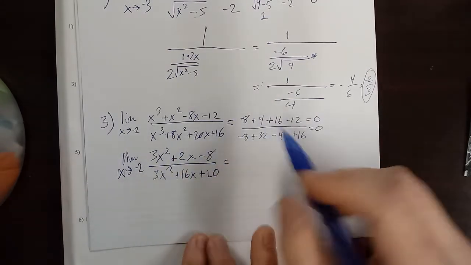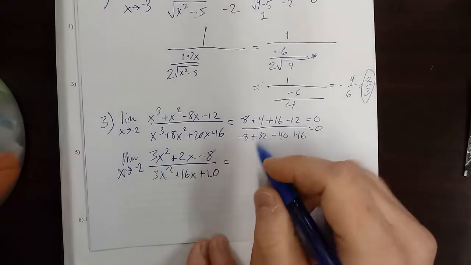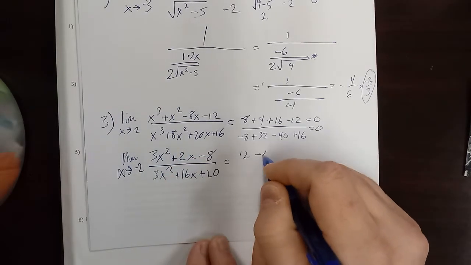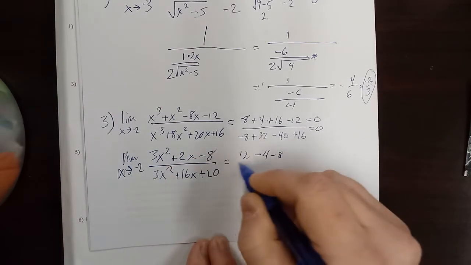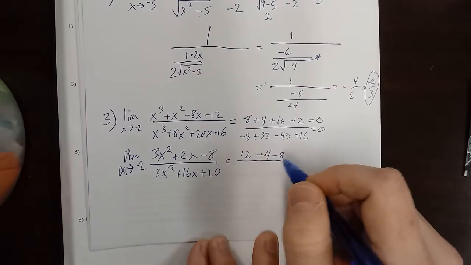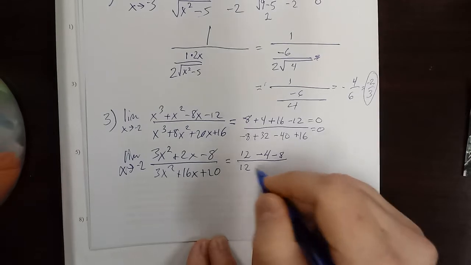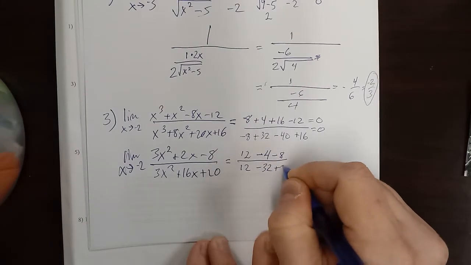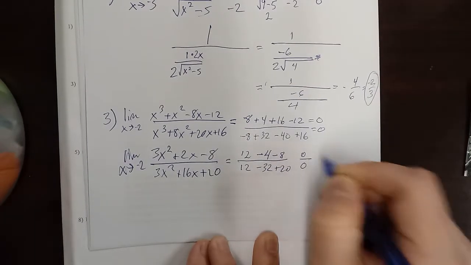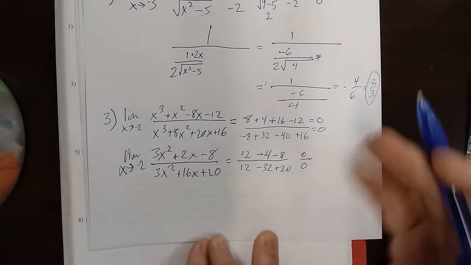All right, let's see. Plug in the negative 2. That's 3 times 4, which is 12. Minus 4 minus 8. Oh, the top is 0. Then on the bottom, 3 times 4 is 12 again. Minus 32 plus 20. Oh, we get 0 over 0. And so all we have to do is redo L'Hopital's rule.